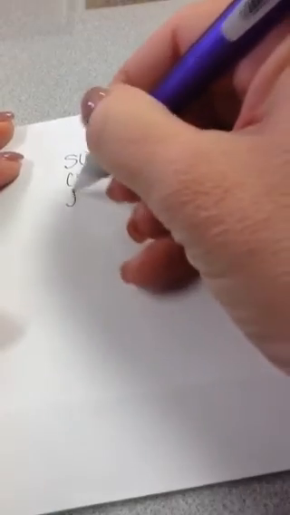So let's say that you had to find all trig functions, so sine, cosine, tangent, and cosecant, secant, and cotangent, and we'll let our value be 11 pi over 6.